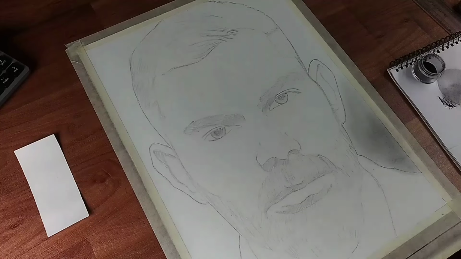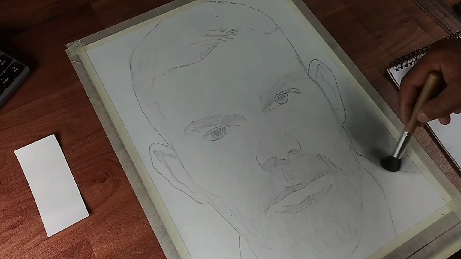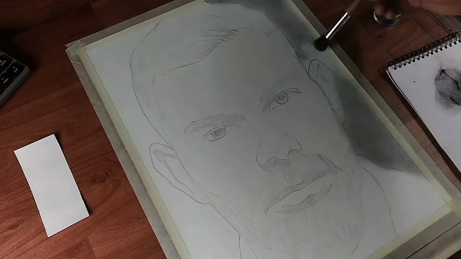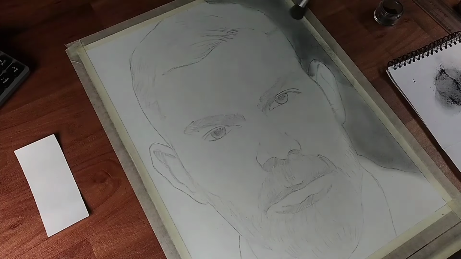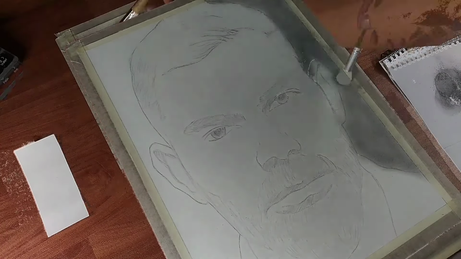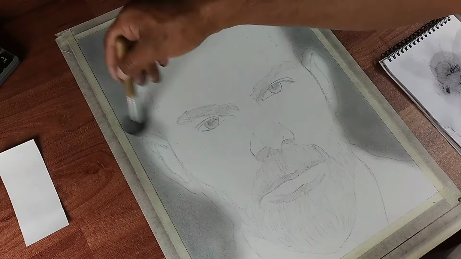Now I am using my 2B graphite powder for shading the background. And with this, the child's play of drawing outlines and adding background is over. And now it is time to start the real game of adding life to the portrait.